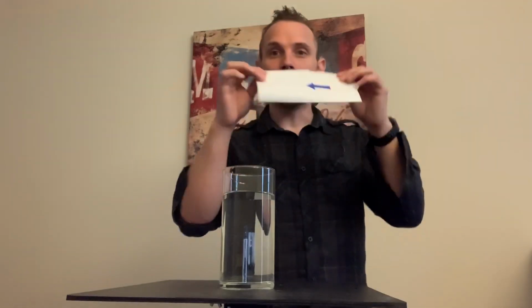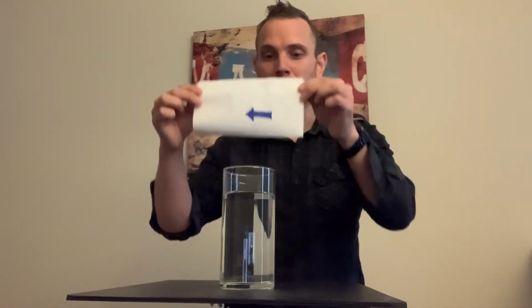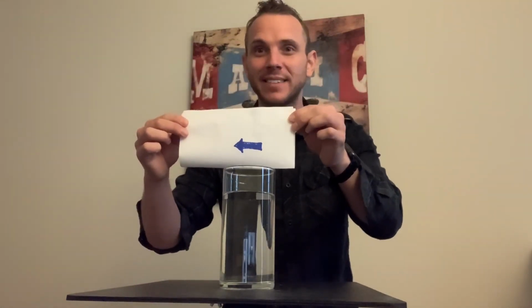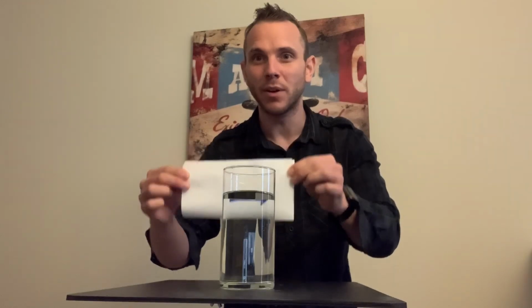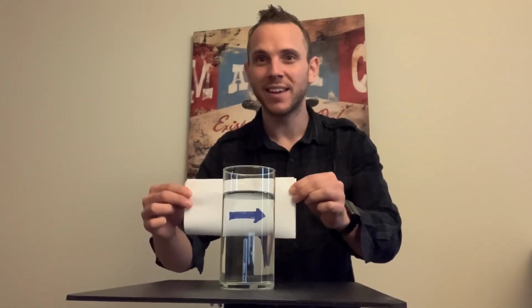So what you want to do is get a round glass or a round vase, fill it up most of the way with water. You're going to take your arrow that you drew, put it behind the glass and slowly lower it. And we're going to see if we can change the direction of that arrow. We can go from that way, or we can pass it from behind.